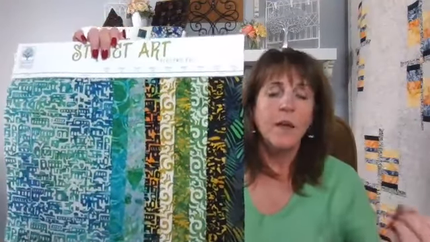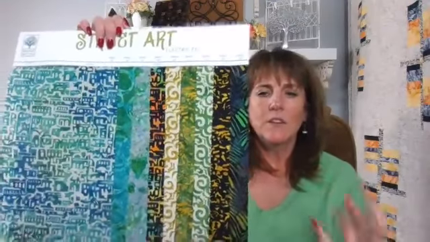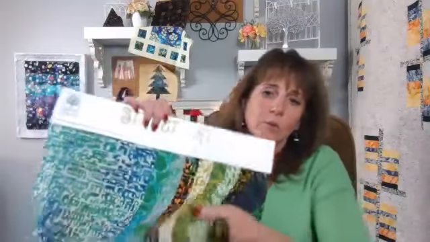Or maybe they like this particular colorway. It depends. And what they're looking at is, okay, what's missing in the batiks that I have? What do I already have on the shelves? And how can this enhance what I'm trying to showcase to my customer, you, the quilter?